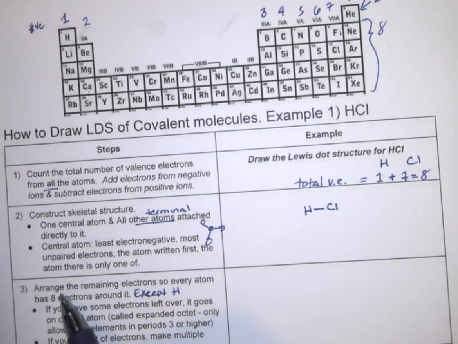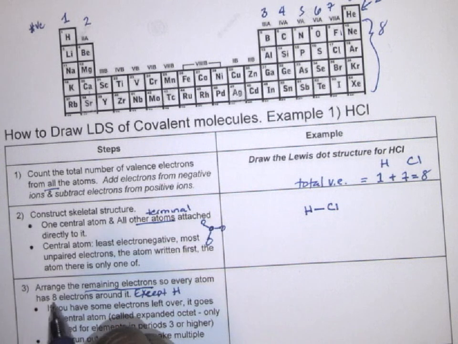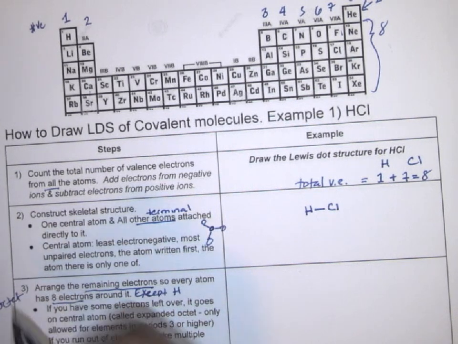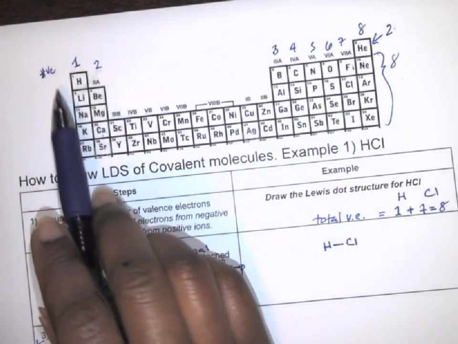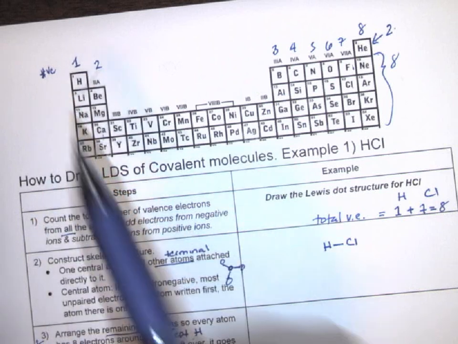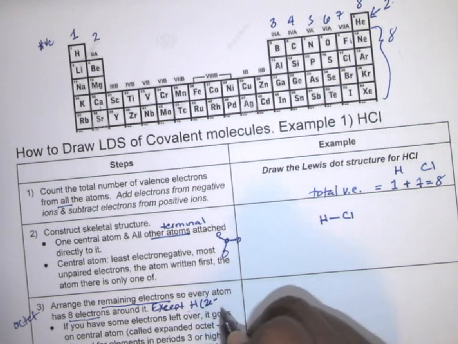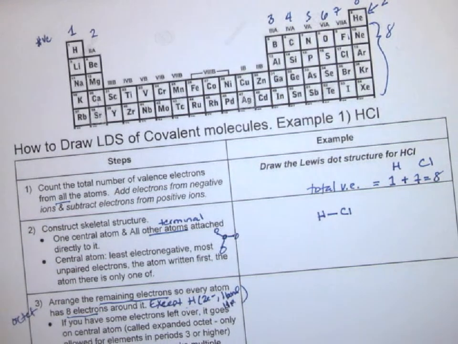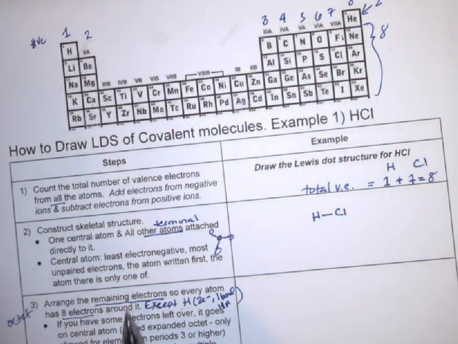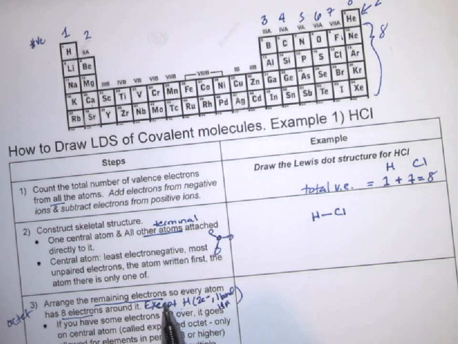The next step says to arrange the remaining electrons so that every atom has 8 electrons around it. Remember, 8 electrons corresponds to what's called an octet. And the exception, of course, would be hydrogen. Hydrogen is in period 1. For elements in period 1, the valence shell is the first shell, which can only fit 2 electrons. So hydrogen typically wants to have just 2 electrons around it, which corresponds to 1 bond or a lone pair. And if it's in a molecule, it has to be 1 bond, right? So we want to have every element, except for hydrogen, have 8 electrons around it, using the remaining electrons.